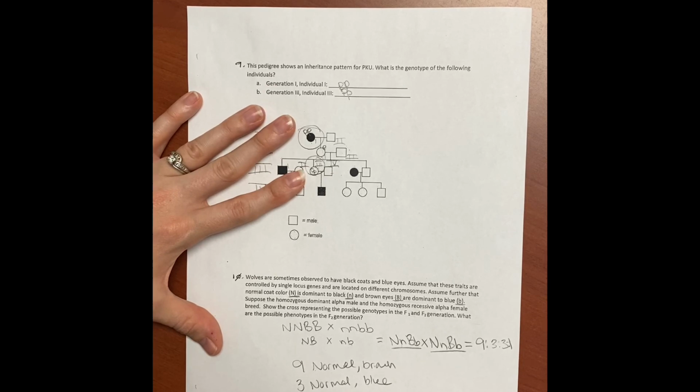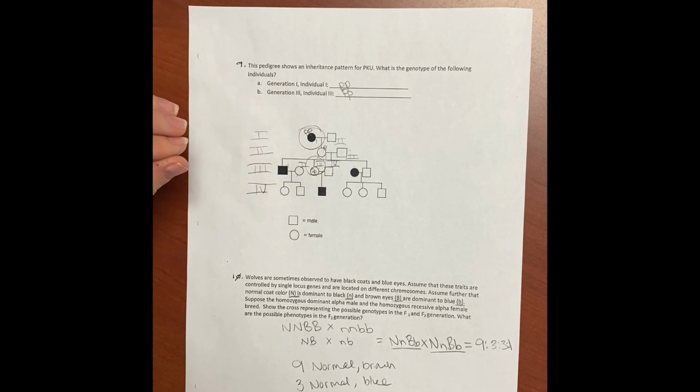Hopefully going through some of these helped to show you how to do them, because the practice on these is going to help you a whole lot with your test questions. Please email me if you have any questions about these.